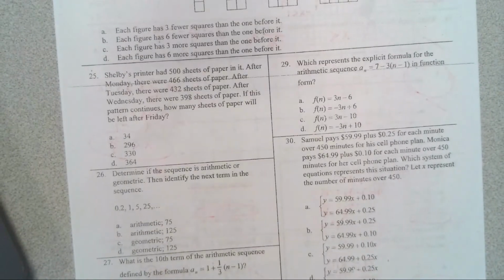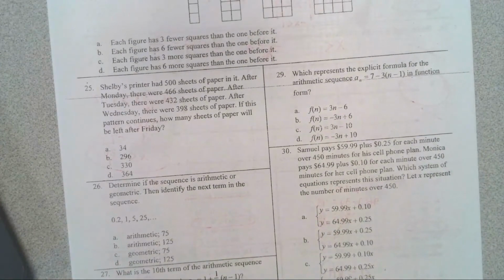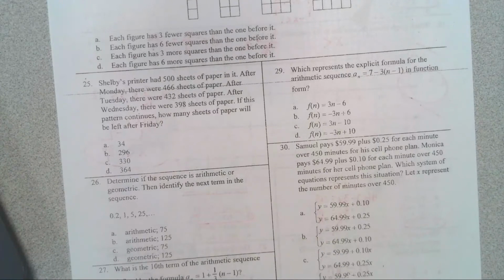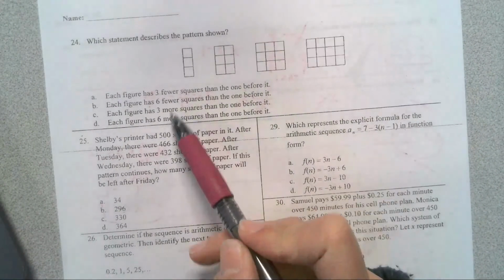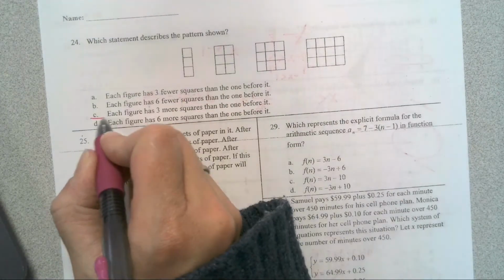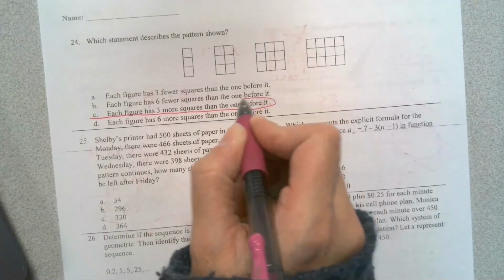Which statement describes the pattern shown? Is it more squares or fewer squares? More. Is it 3 more or 6 more? 3. Fantastic. That one was another one where you really should just be able to look at it and go.